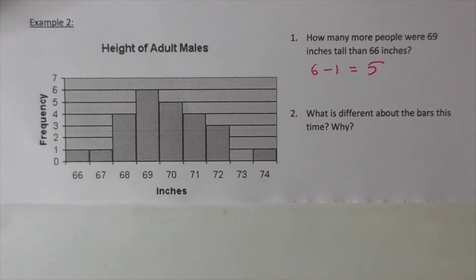Now we've very much skirted round this, but hopefully you've noticed something different about the bars this time. In fact, question 2 asks us exactly that. What is different about the bars this time? Well, what's different about the bars this time is that they are touching. In the previous example, there were gaps between them, whereas here they are touching. In fact, that is a difference that matters.